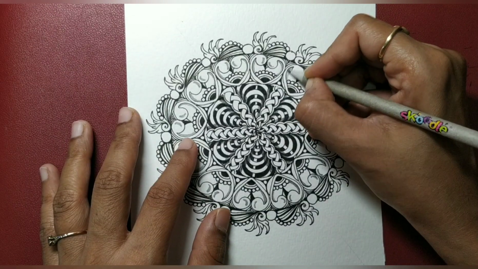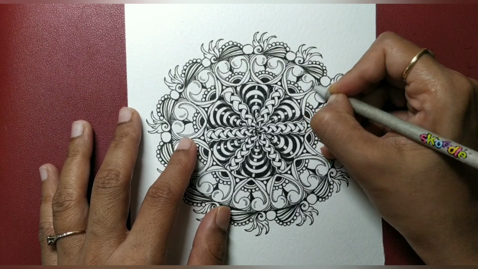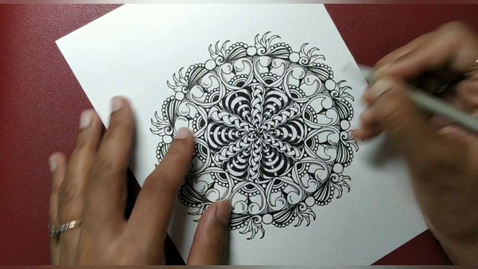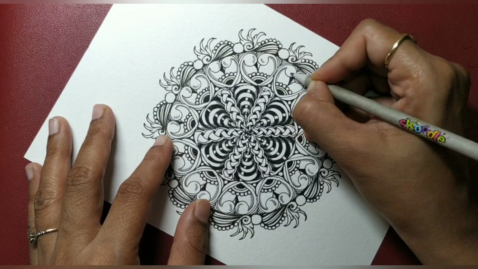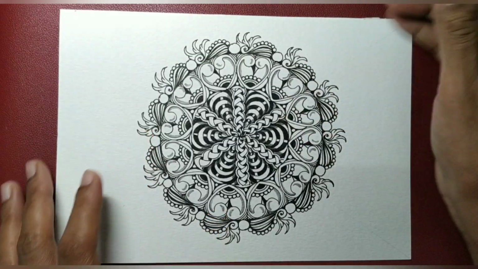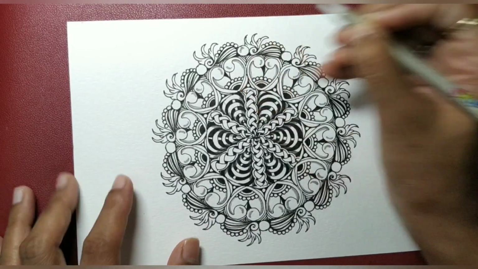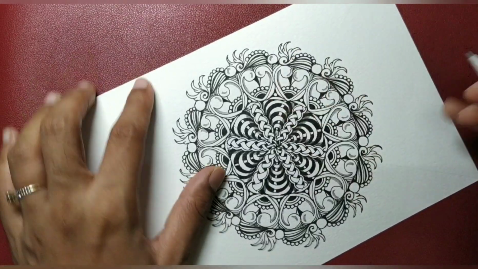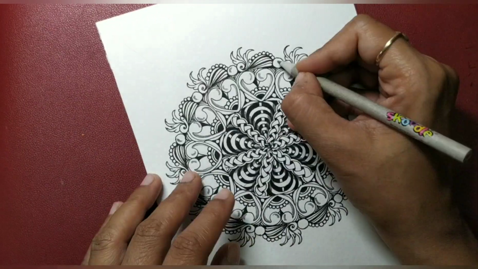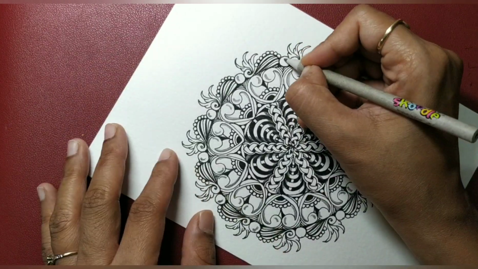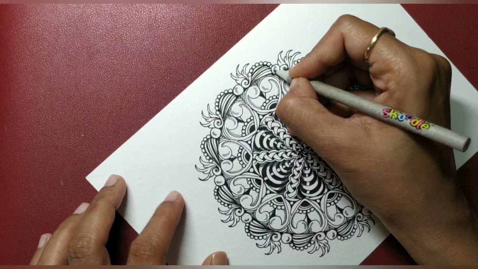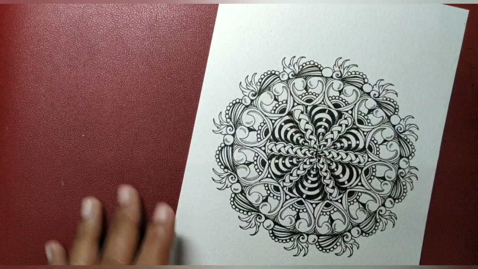Right, so the objective of this series is to give you a glimpse of how you can create beautiful artwork pieces, Zentangle inspired, with the tangles that you know. It's just about arranging. I'm mostly drawing in a circular format, and you can see the variety we can create.